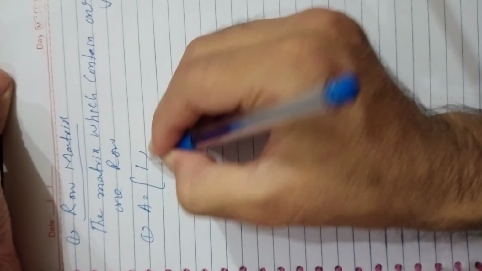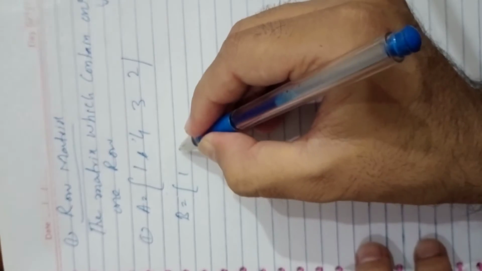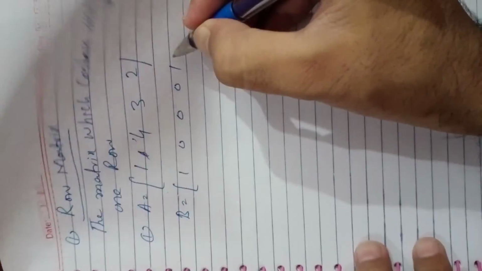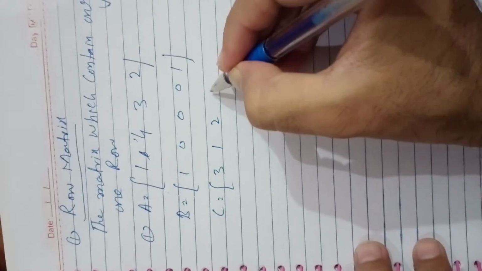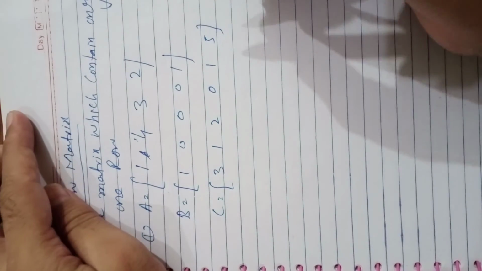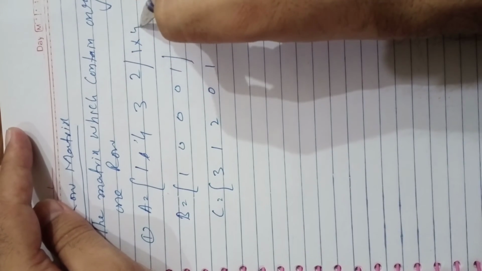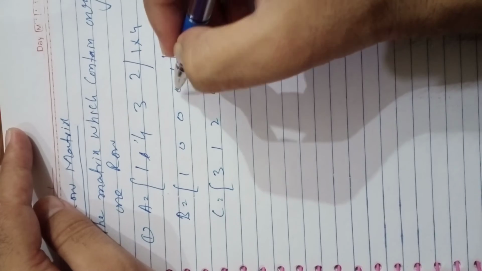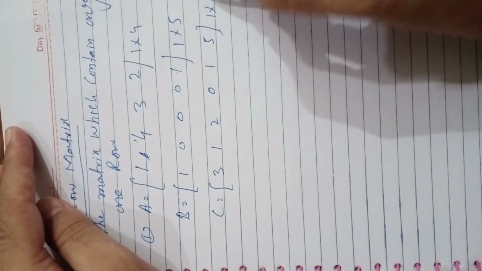For example, A is equal to 1 4 3 2, B is equal to 1 0 0 0 1, C is equal to 3 1 2 0 1 5. All these three, this is the 1 cross 4, this is the 1 cross 5, this is the 1 cross 6 matrix.